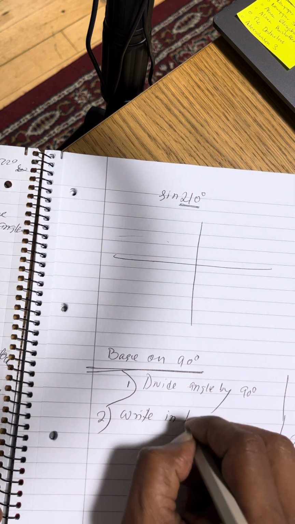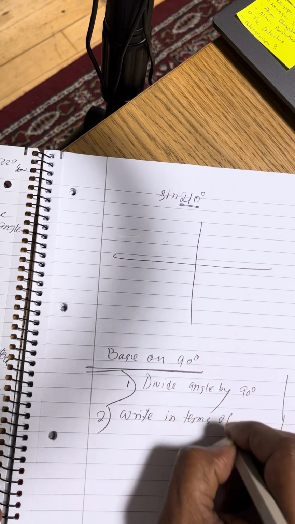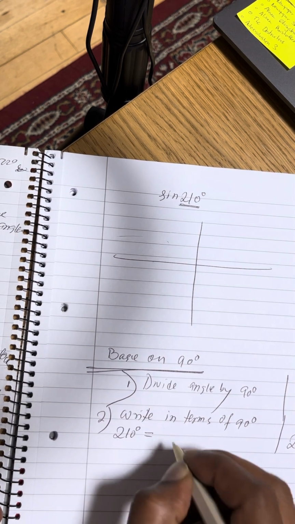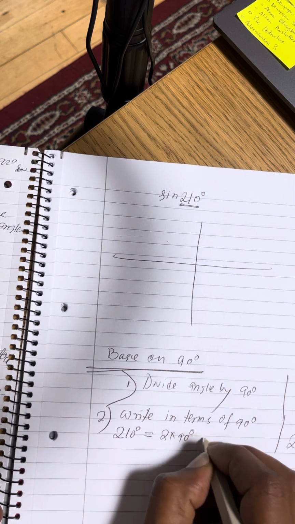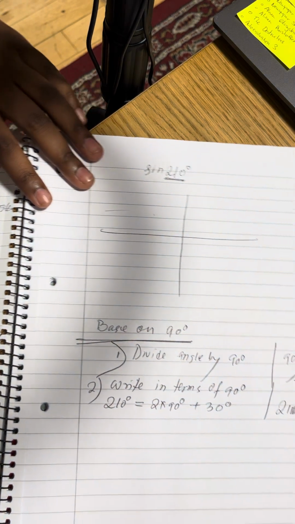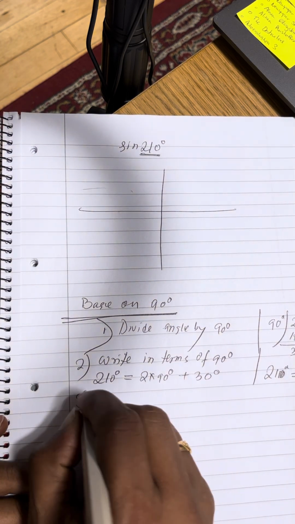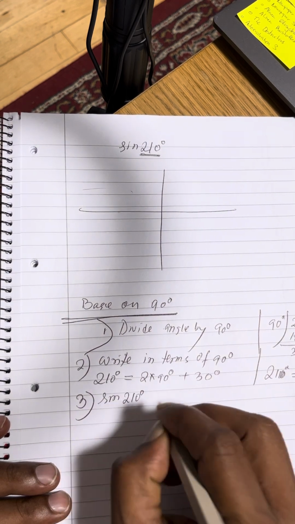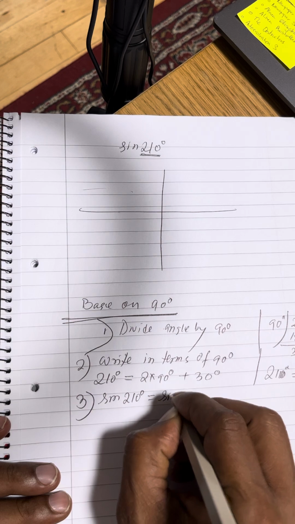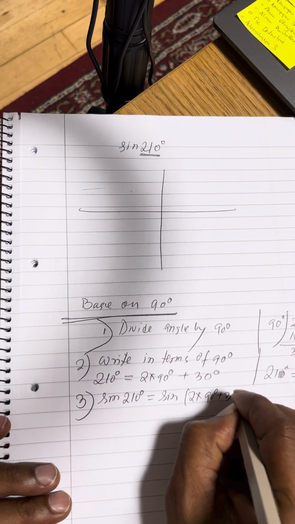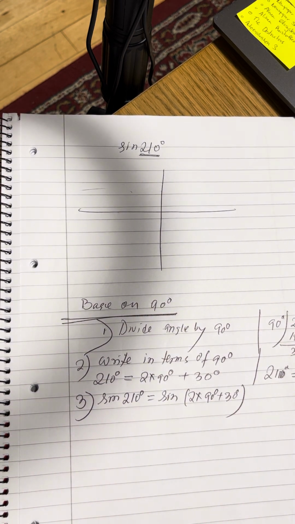Right, in terms of 90. For example, in this case, 2 × 90 plus 30. That means the term will be like this: sine 210 is equal to sine of 2 into 90 plus 30.